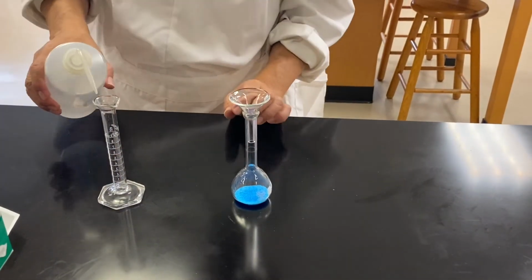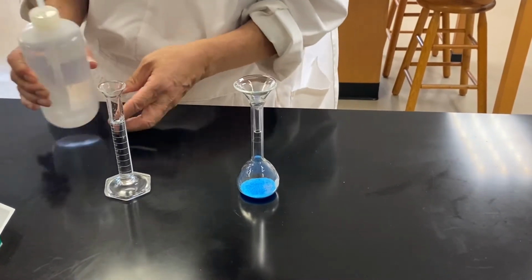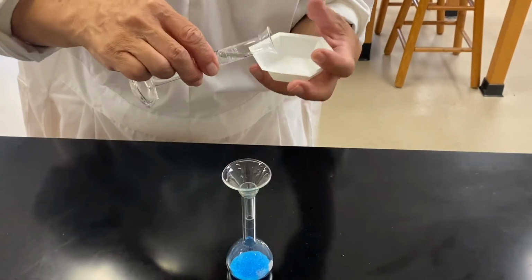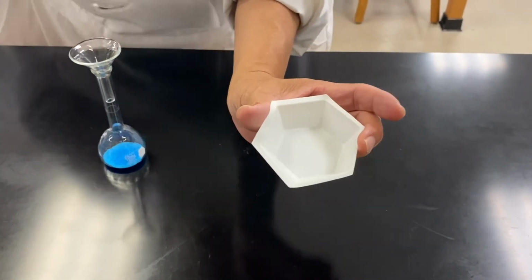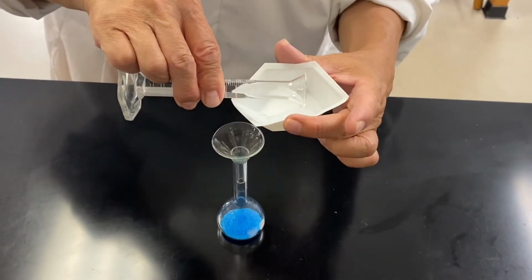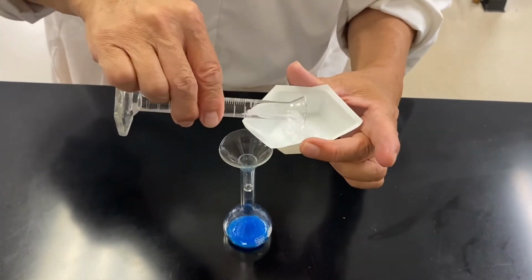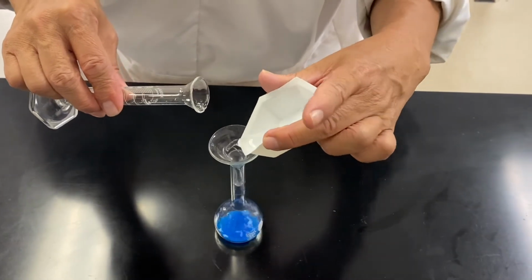Using a measuring cylinder, you will add approximately half of the volume that the volumetric flask can accommodate. For example, for this 50 ml volumetric flask, you will be adding approximately 25 ml of deionized water to completely dissolve the solid.